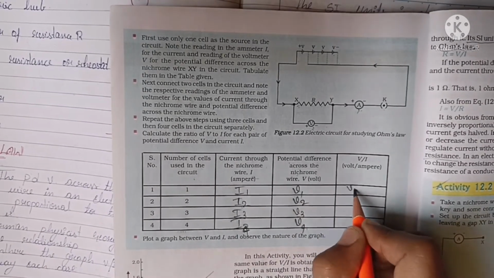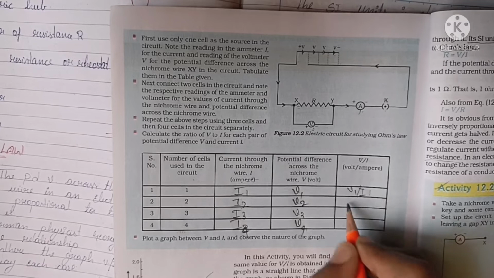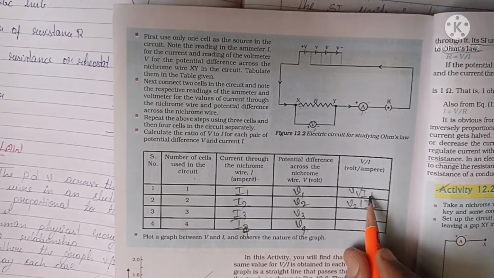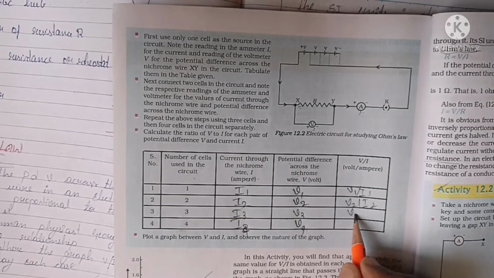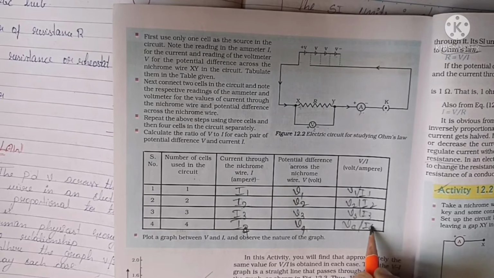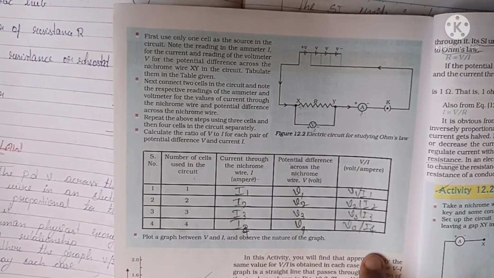So we will get V1 by I1, V2 by I2, V3 by I3, and V4 by I4. This is the common thing we are going to get here.